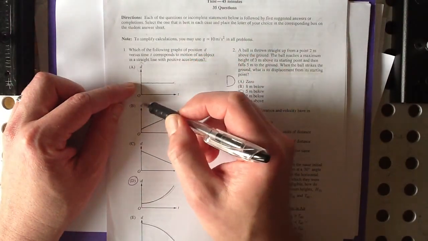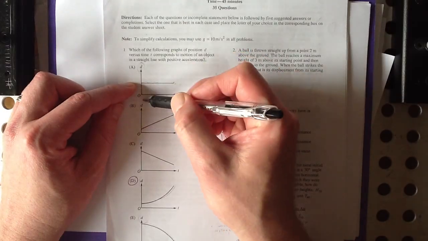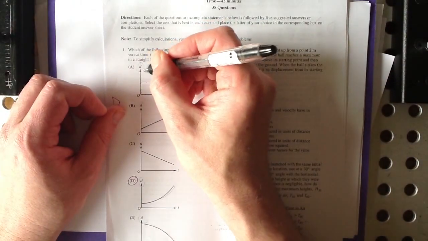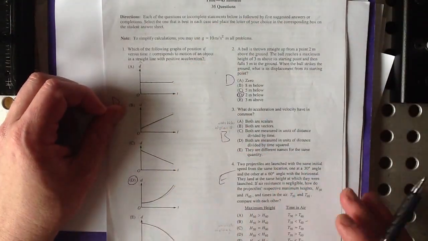We do have to be careful to make sure that all of these are the same. It's possible that they could give some d graphs and some velocity graphs and so on. So if this were an acceleration graph, that would be the correct answer, but they're all position graphs. So the correct answer is D.